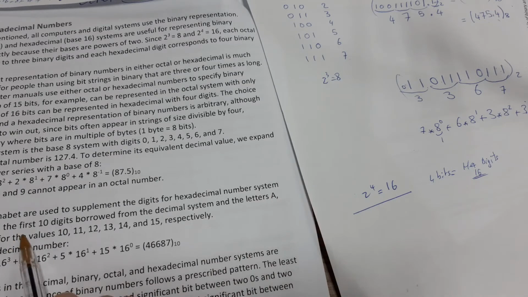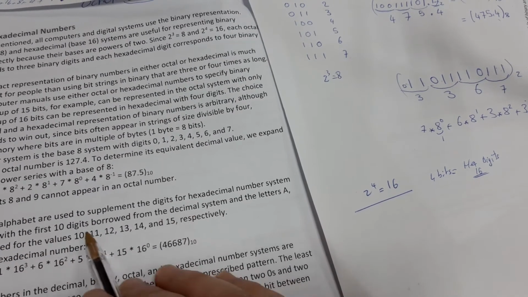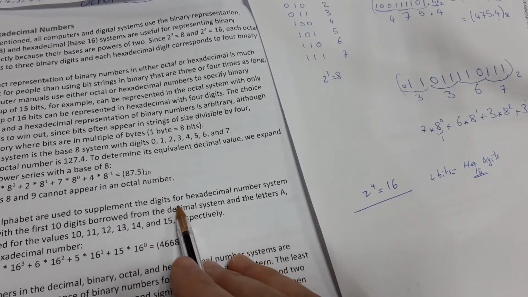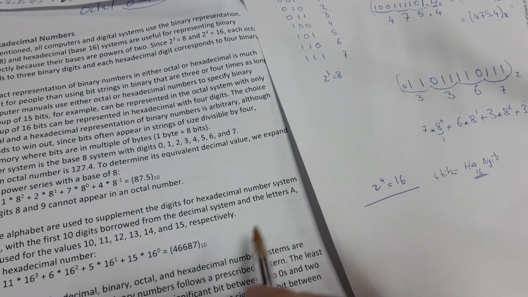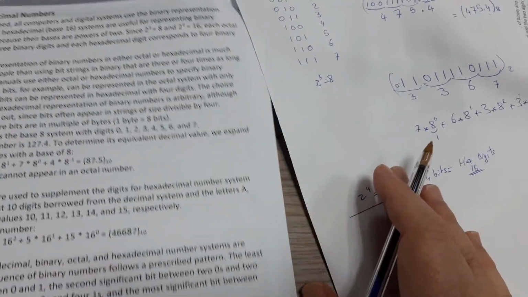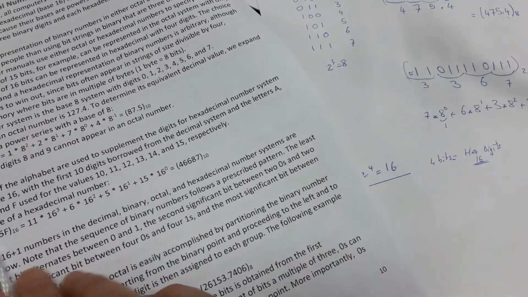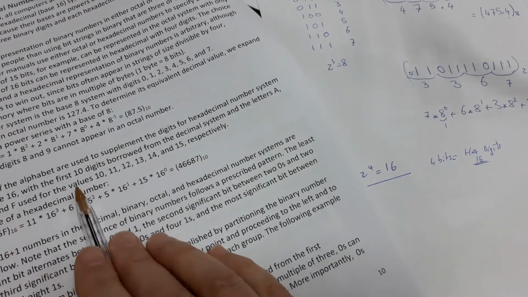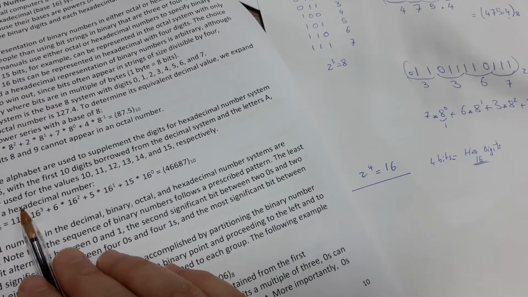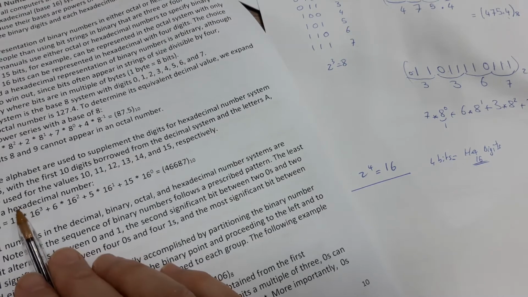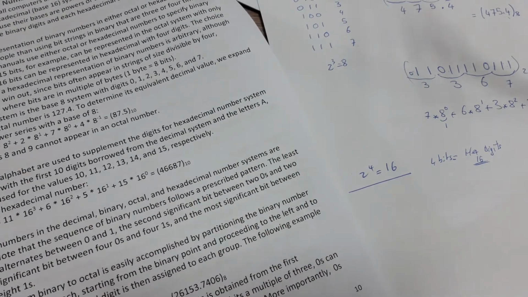Look here. I can use the 10 digits from base 10, which are 0 to 9. These are 10 digits, but I need more. What are the other digits? By convention, standard, we are using the letters A to F. A, B, C, D, E, F. Here, A, B, C, D, E, F are not letters. These are digits, they represent the values 10 to 15 in base 10.